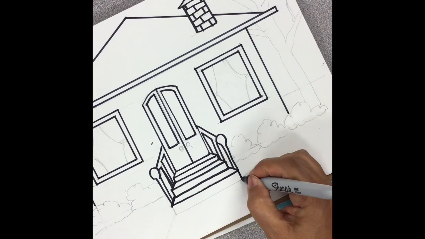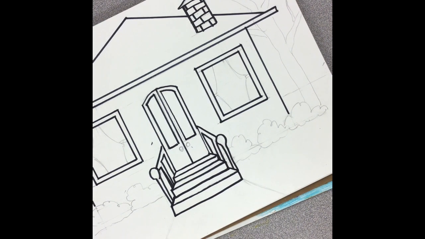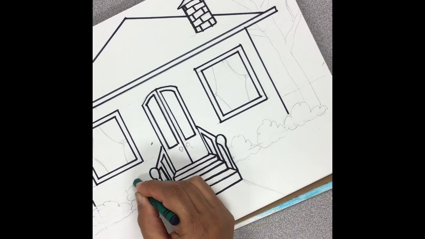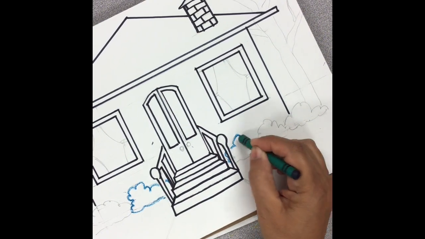Now that I'm done with the staircase, I'm going to add a little bit of detail on the bushes with crayons, so it will stand out and look different from the actual building.